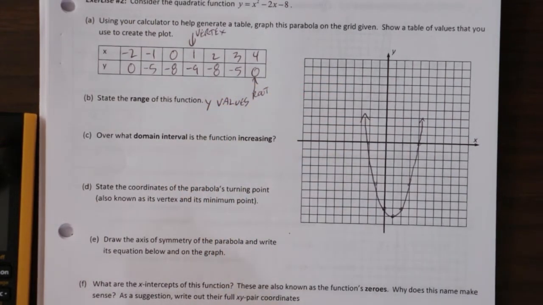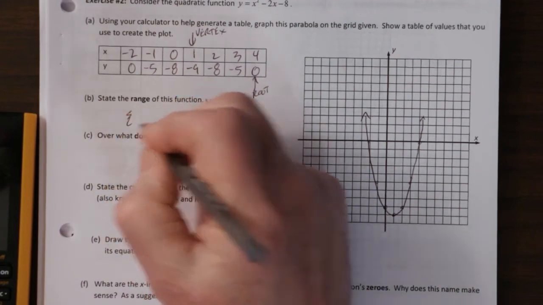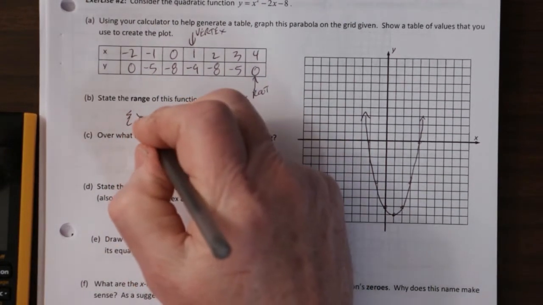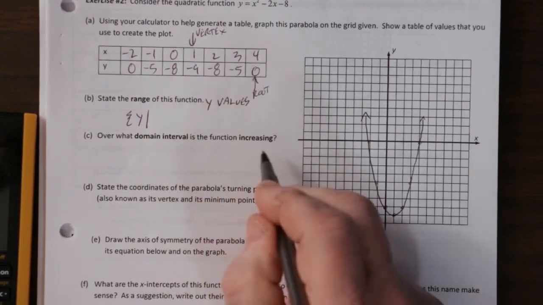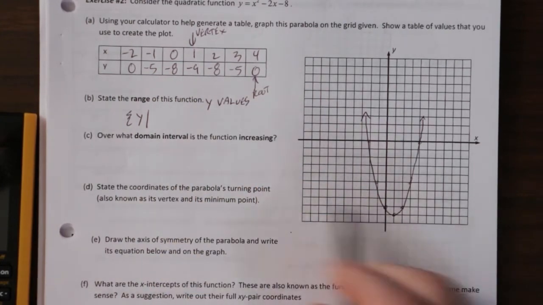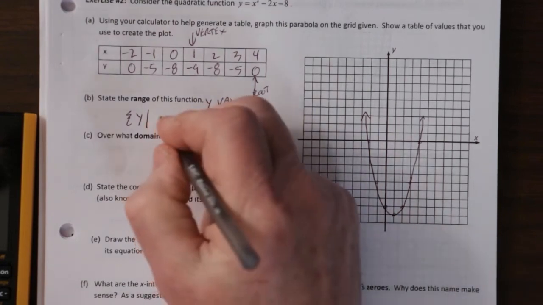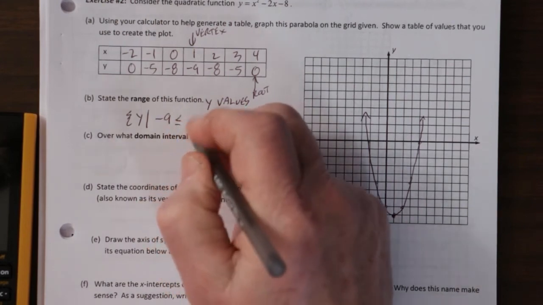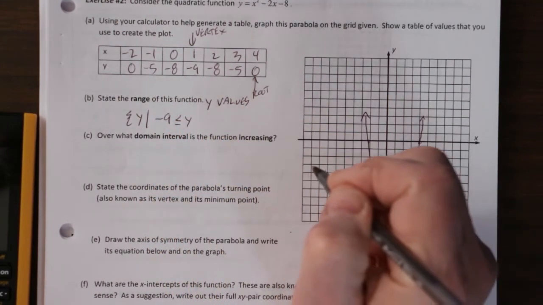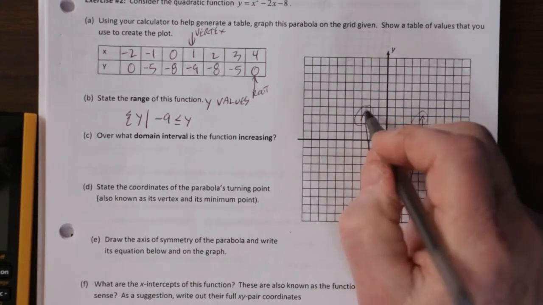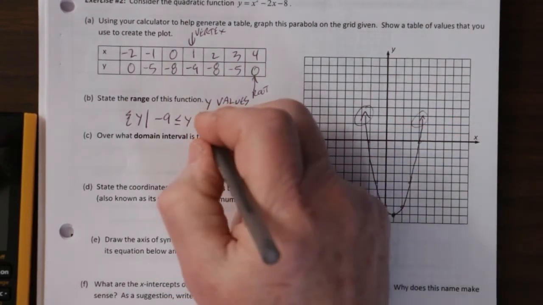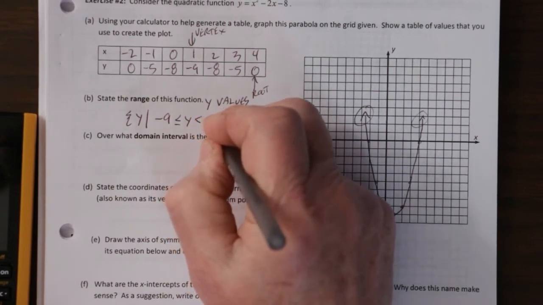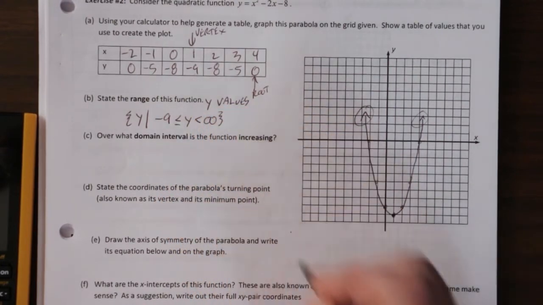All right, so I'm going to do it a couple of different ways, just reminders, okay? So the range is going to be, this is the deluxe set builder notation, y such that, and you want to have a range of values. The lowest value I see for y is right here at -9. I have -9, and it's a solid dot there, so I do a less than or equal to, and then I put my y, and then up here we got arrows, so that means it's going forever, you know, to infinity and beyond. I do an infinity symbol, and then I end my swirly bracket.